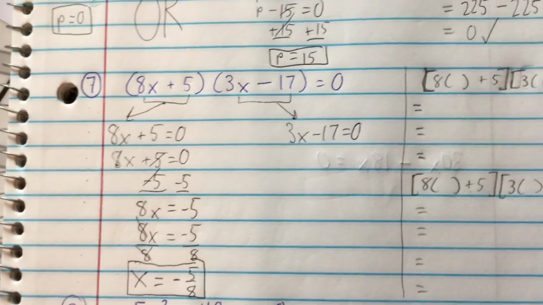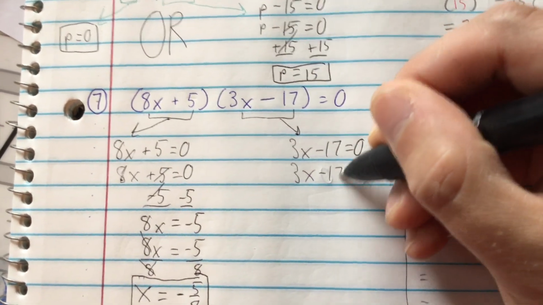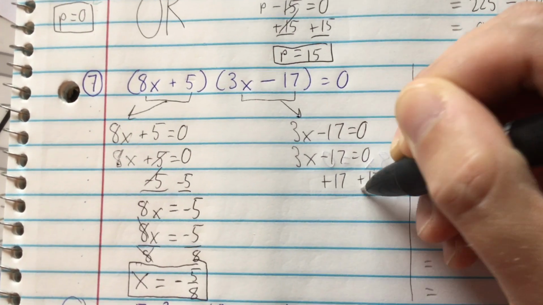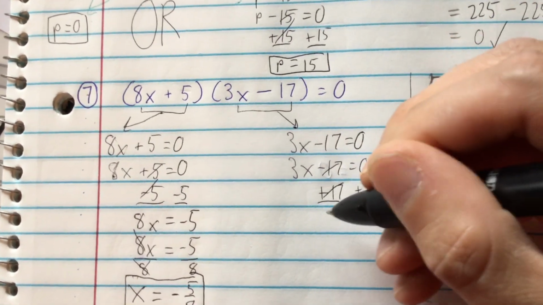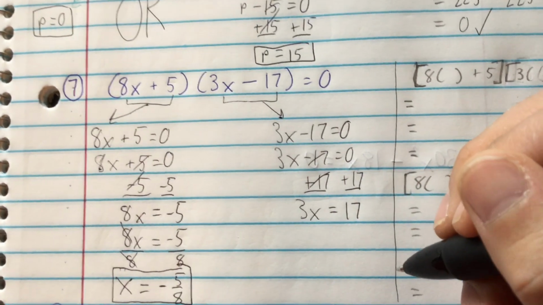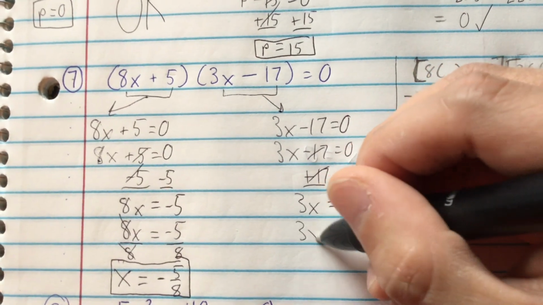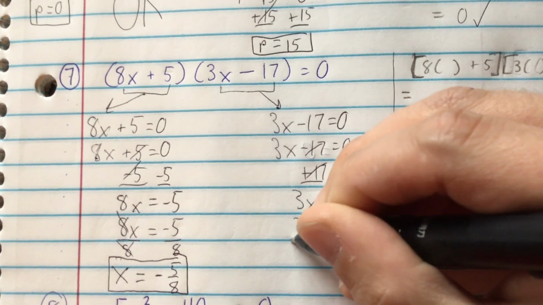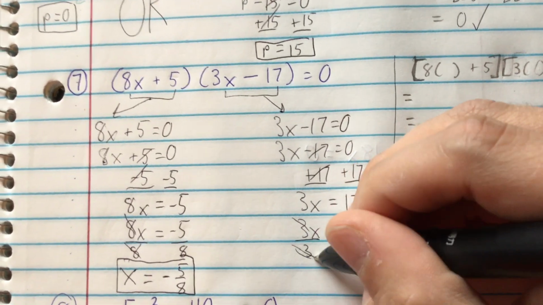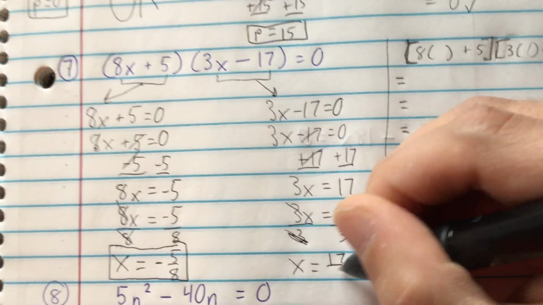The other way is 3x minus 17 equals 0. So 3x minus 17 equals 0. I'm going to add 17 on both sides. So I get 3x equals positive 17. Now I need to get that x isolated. I'm going to divide both sides of the equation by 3. And I know it's an improper fraction, but x equals 17/3, good enough.